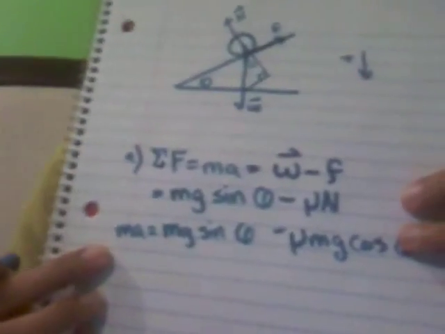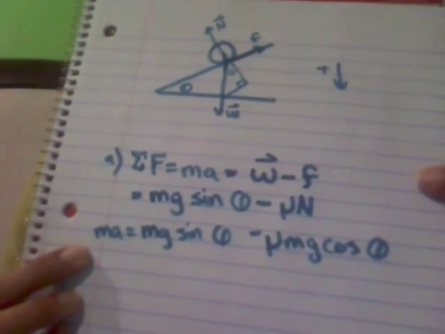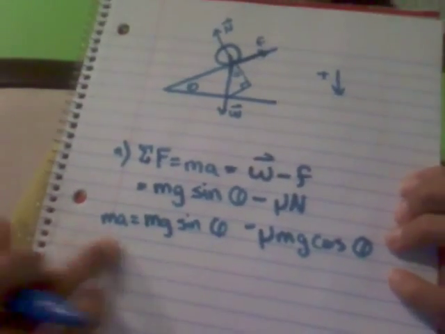So we have mg sine theta minus mu mg cosine theta, and don't forget, this is equal to the mass times the acceleration because it's the sum of the forces. Since there's an m in each term, we can cancel that out. And so we have acceleration a equals g times sine theta minus mu cosine theta.